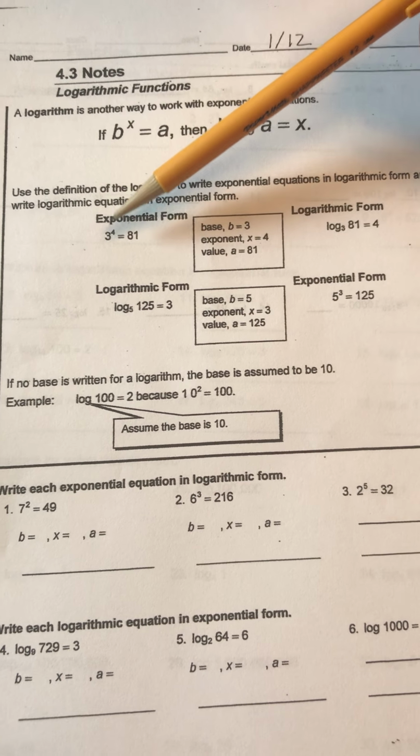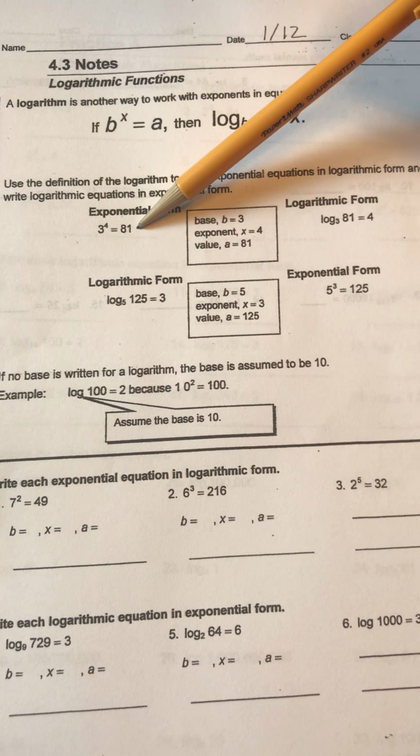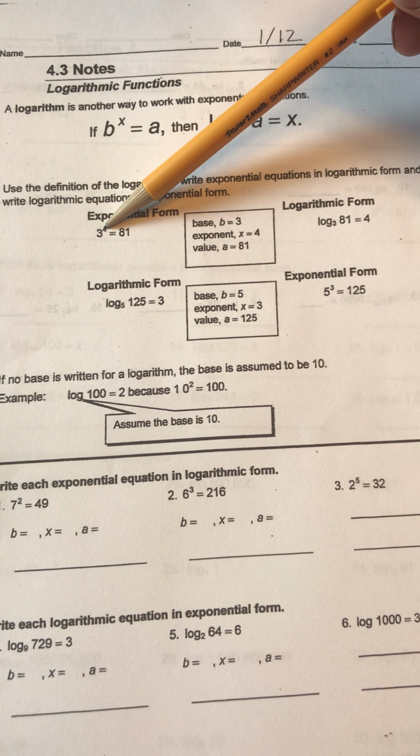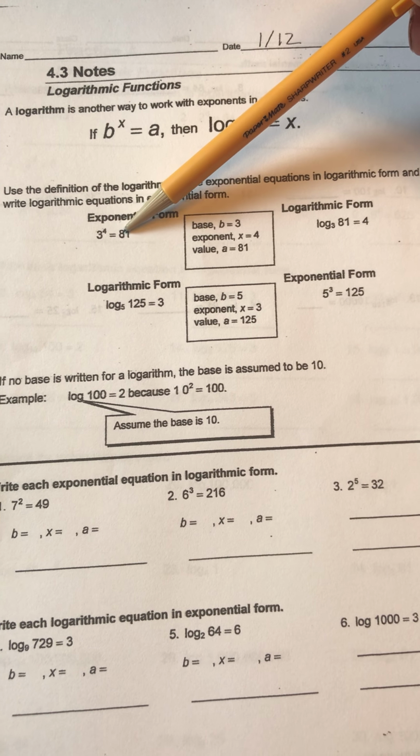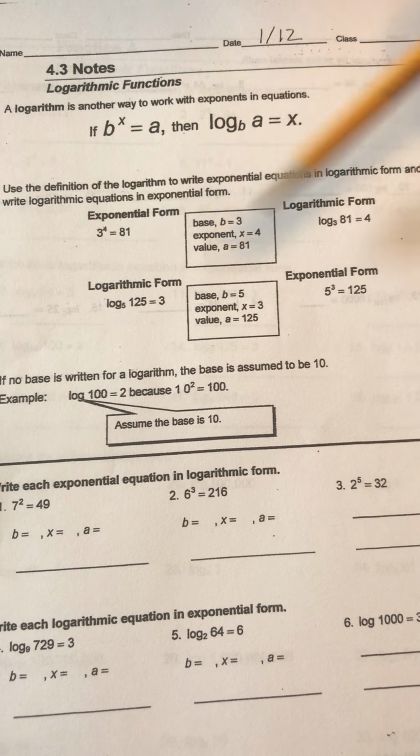So when I have 3 to the fourth power equals 81, 3 is our base, 4 is our exponent, and 81 is our answer, or our value. When I'm looking at the logarithm, I'm saying 3 to what power would be 81?